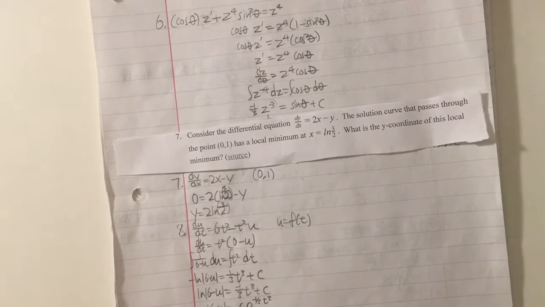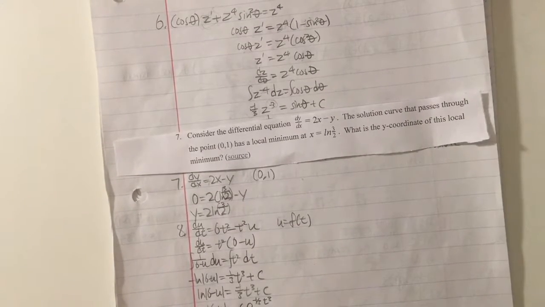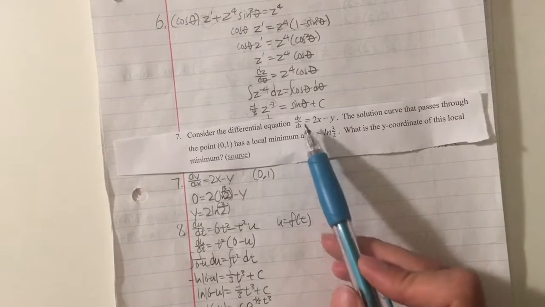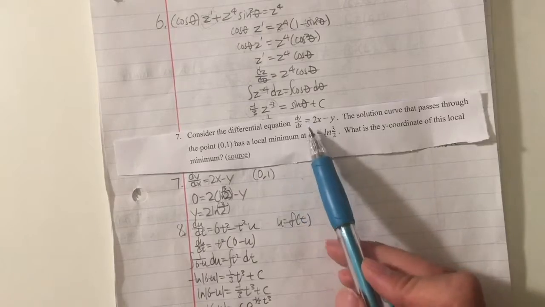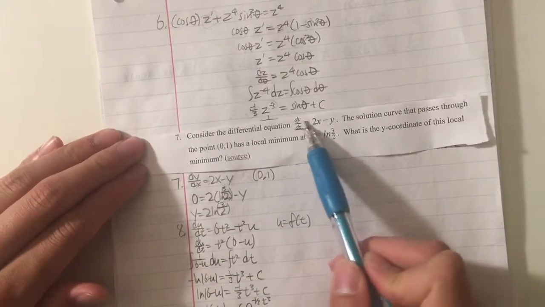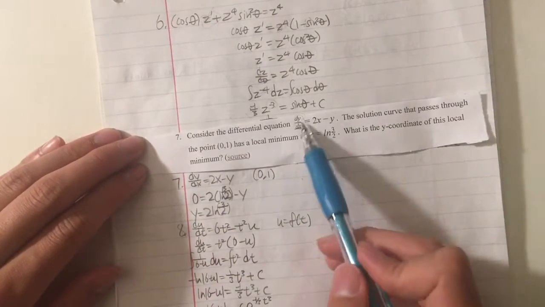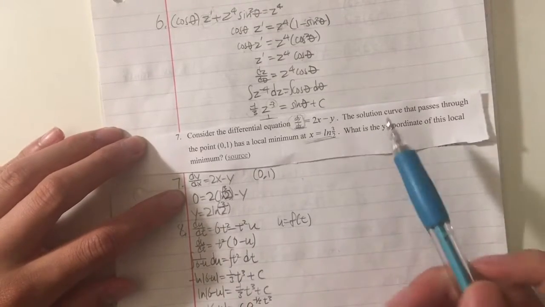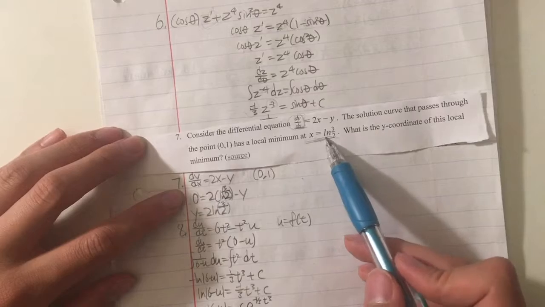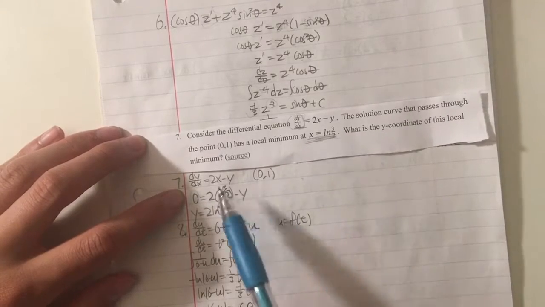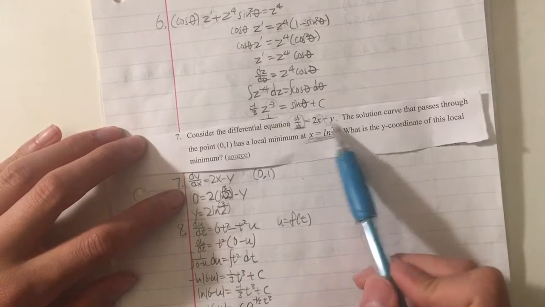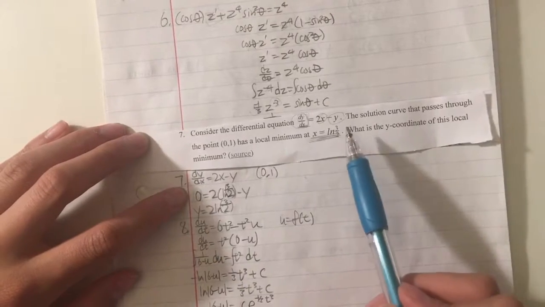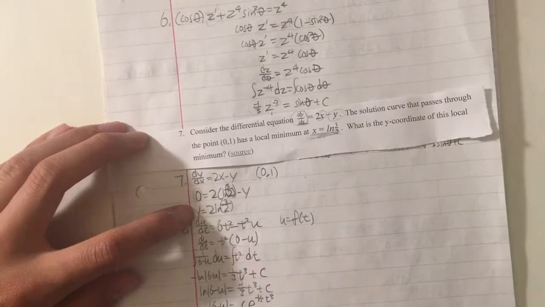Now, this one, you might think that you have to solve for the particular solution, but remember what the slope is at the local minimum. And remembering that, we represent it in a different form. It's still the slope, so the slope in this case, at this point, would be 0. And since we're given the x value at this point already, which is right here, the only thing we have to do is plug that in and plug 0 in as the slope, and solve for y, which is that.